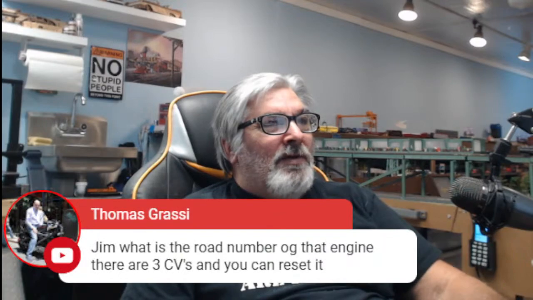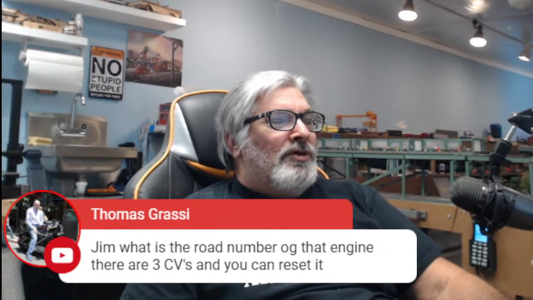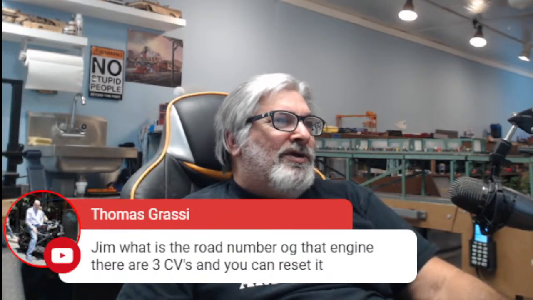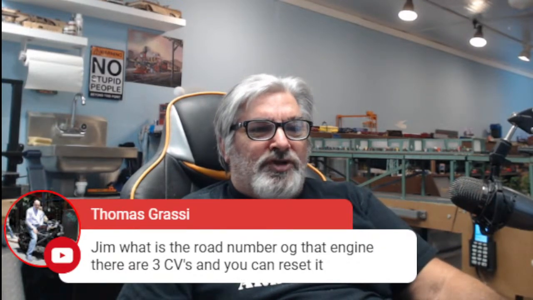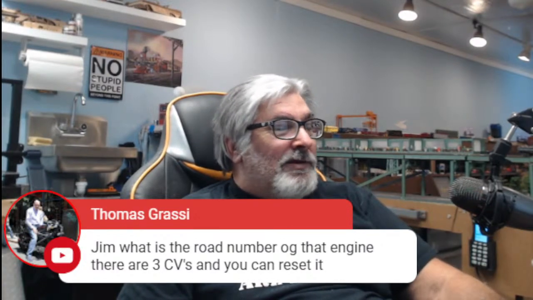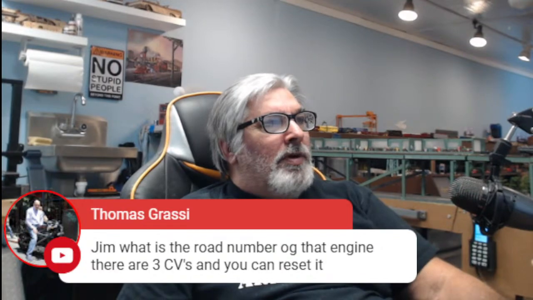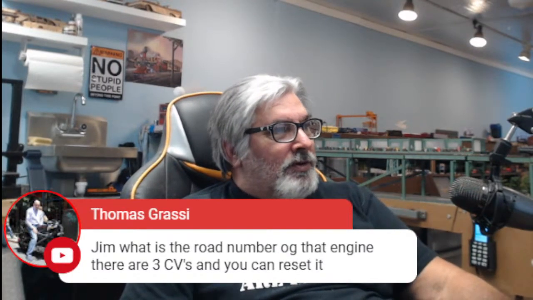What is the road number of that engine? There are 3 CVs, and you can reset it. I'll just do a general reset, Tom. It's the easiest way to do it. I think the reset on that's 09 or something like that. I'd have to look. I forgot. But I could do it right on the controller. I'll get to it later on. Not a big hurry.